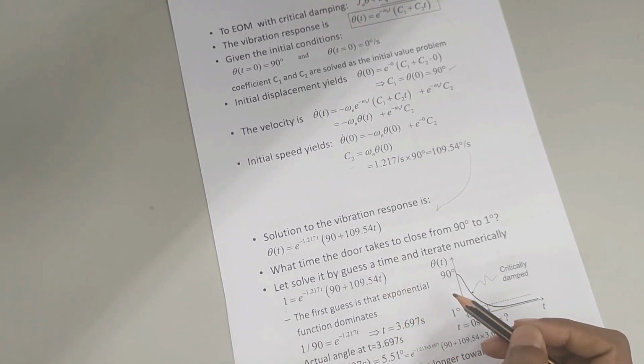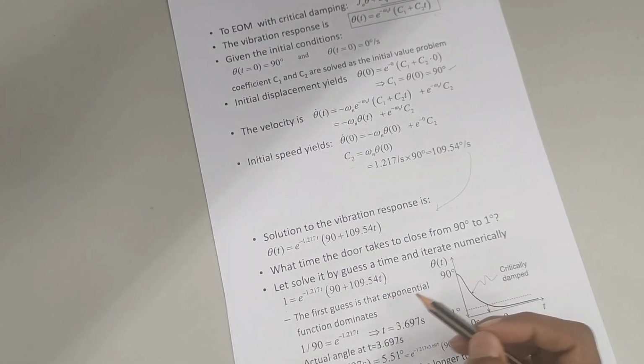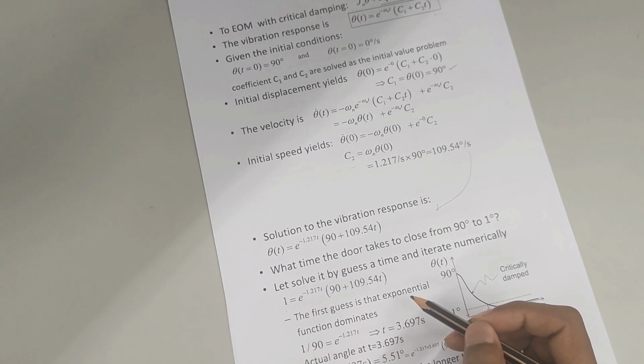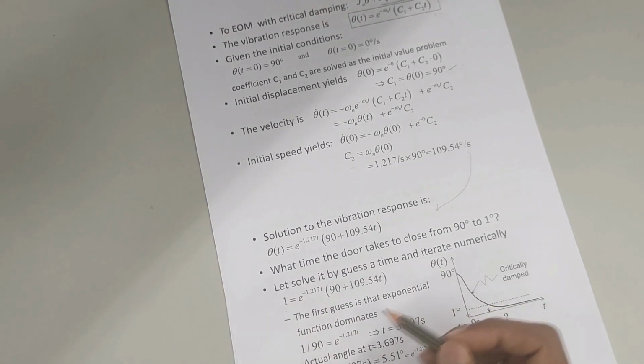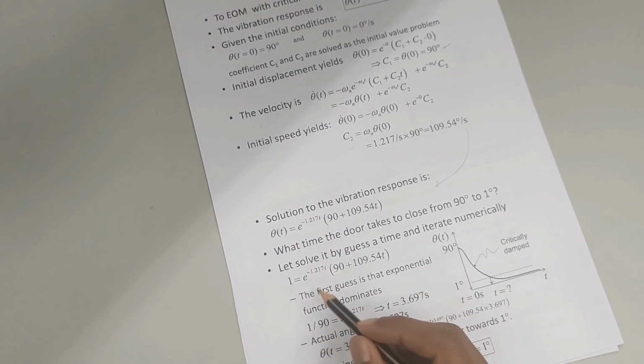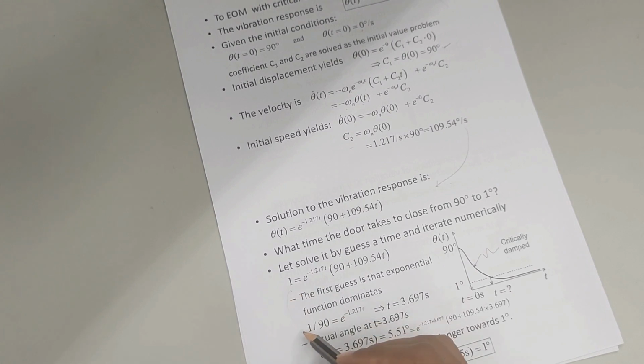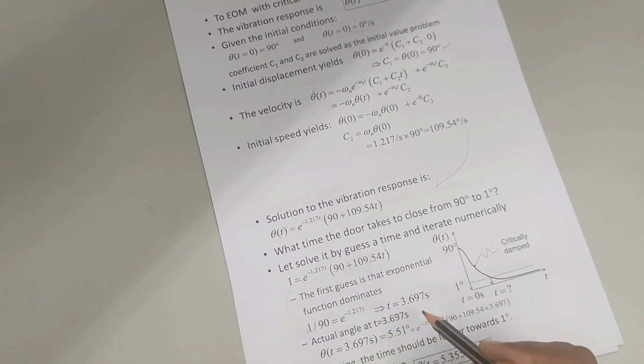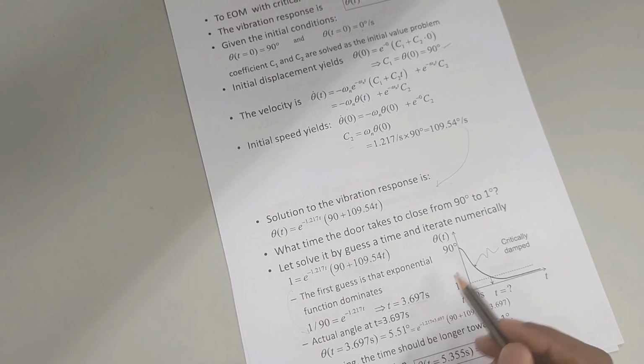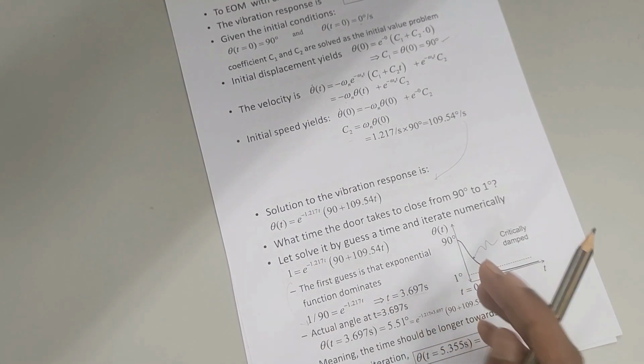Since this is an exponential function, the guess can be written as 1 by 90 is equal to e to the power minus 1.217 t. For this iteration we can get t is equal to 3.697 seconds.